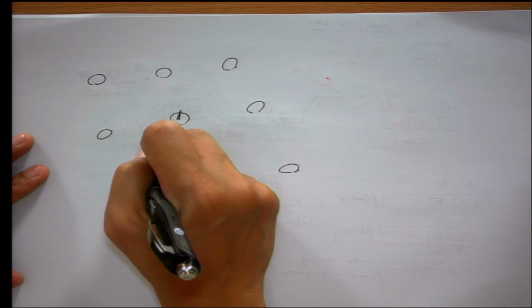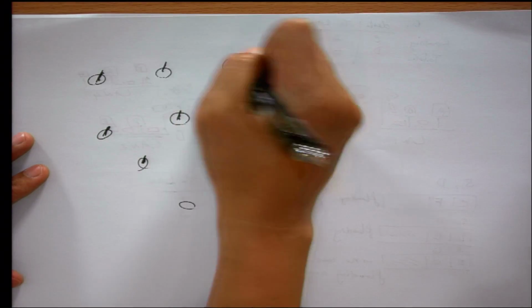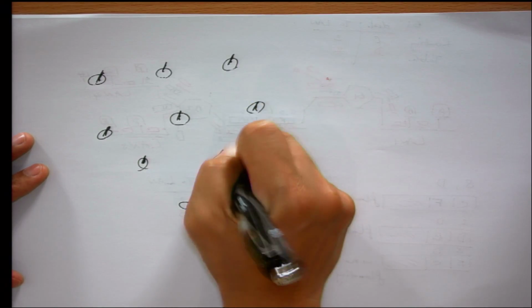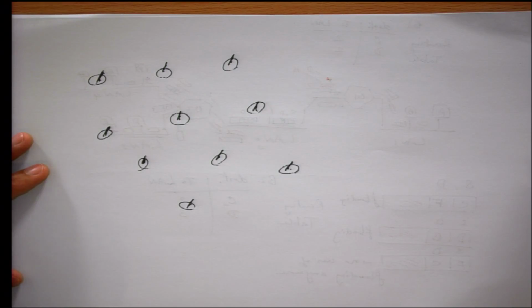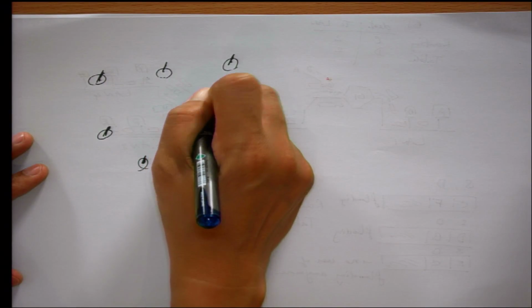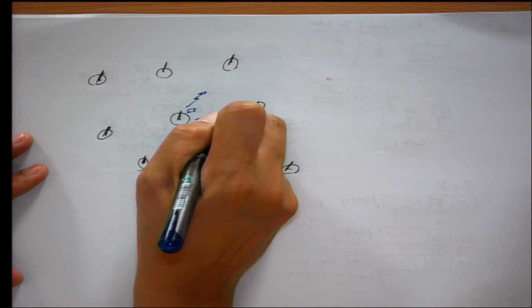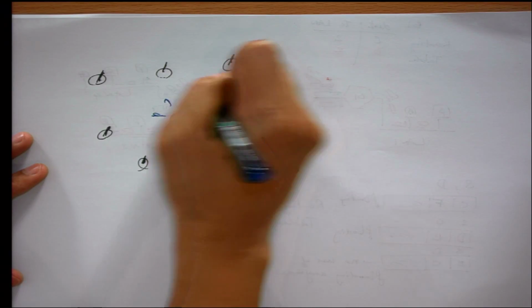So you have a base station. You want to send data. Suppose this guy wants to send data, so it sends to all directions, so everyone receives the packet.